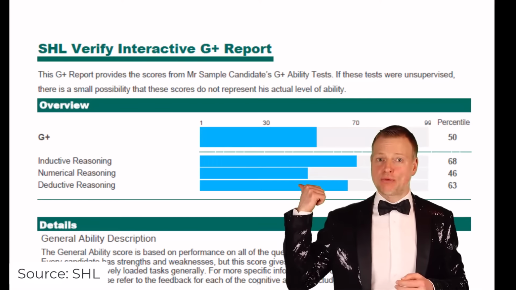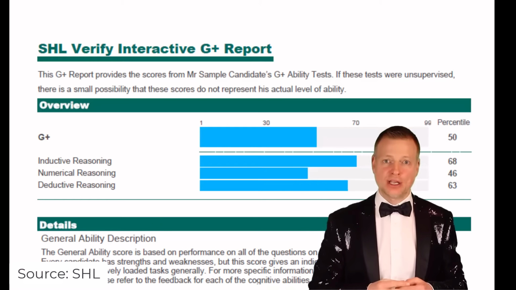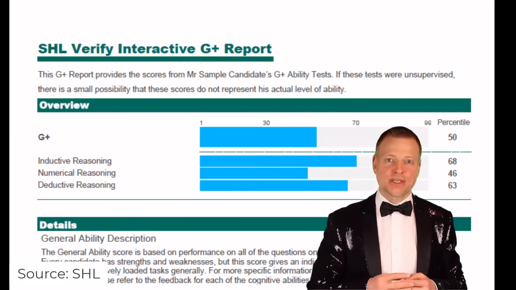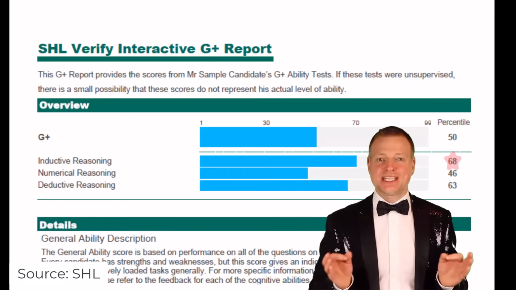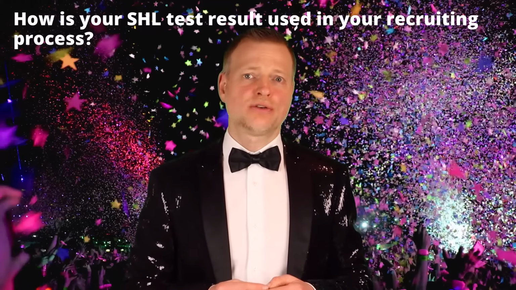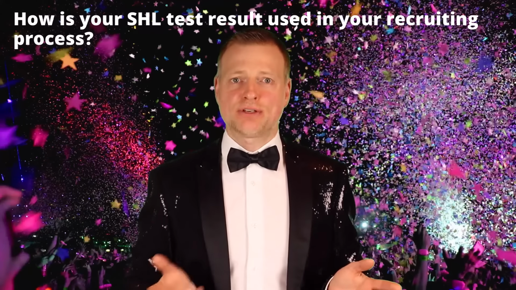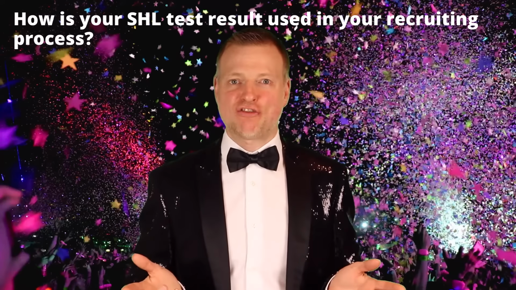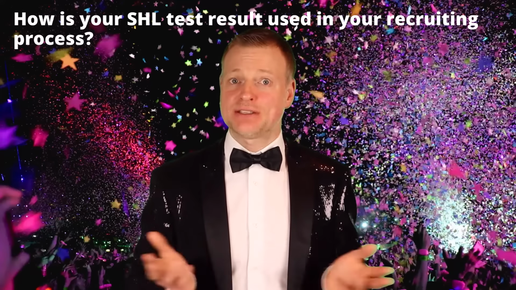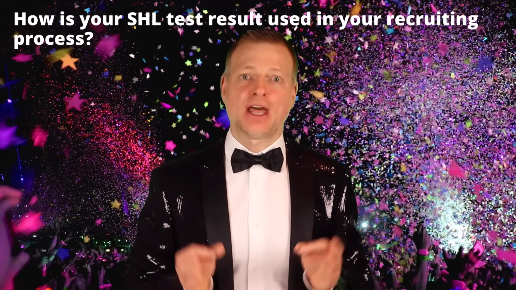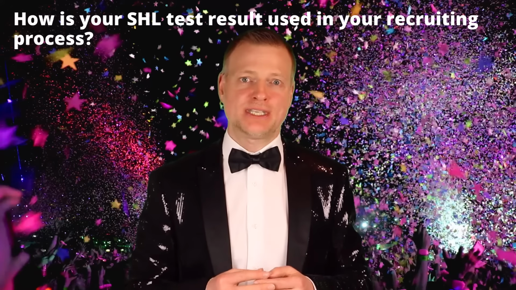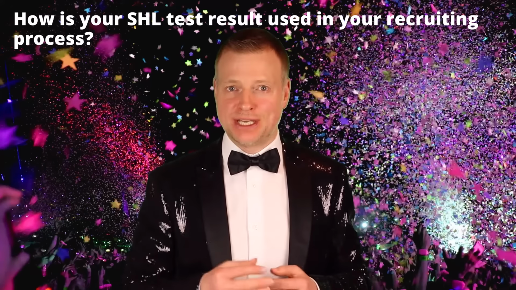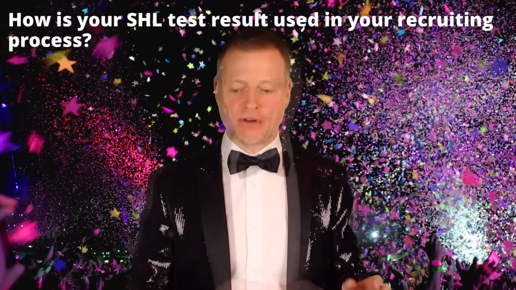So in this mock report example provided by SHL, your performance in the inductive reasoning questions as part of a general ability test was better than that of 68% of other test takers. Normally, employers continue considering your application if your test performance exceeds a certain cutoff percentile, maybe 50%, 60% or 80%. These threshold values are at the total discretion of the companies using these tests and they may fluctuate and be set in accordance with the hiring targets of the company.